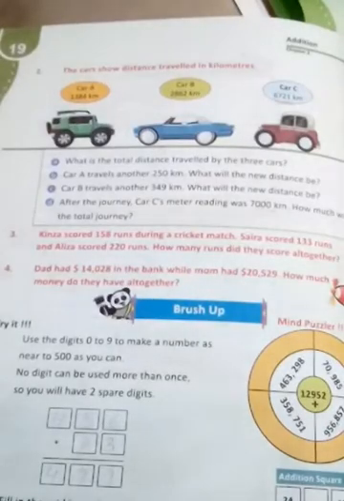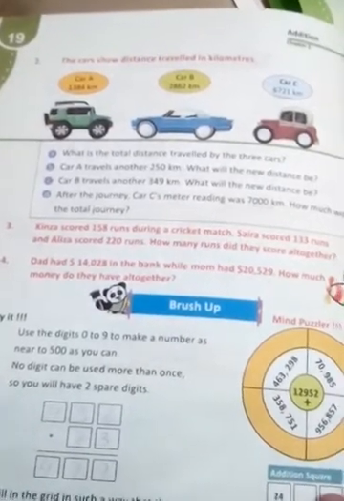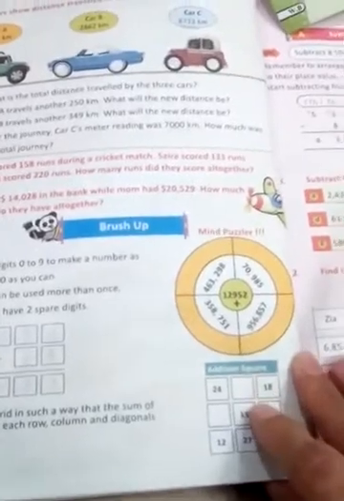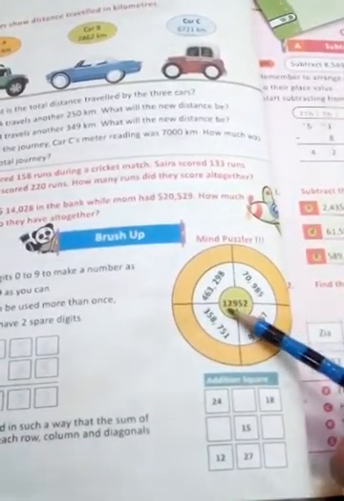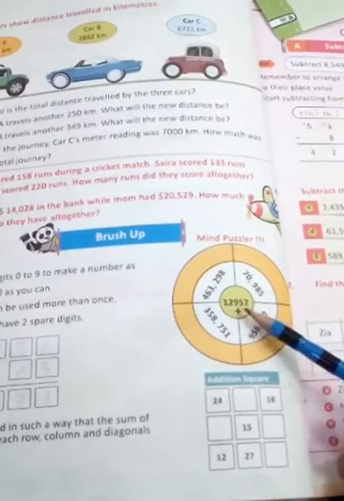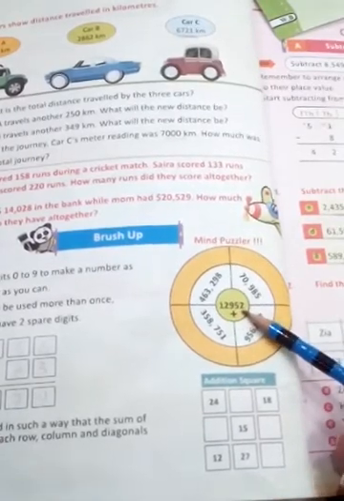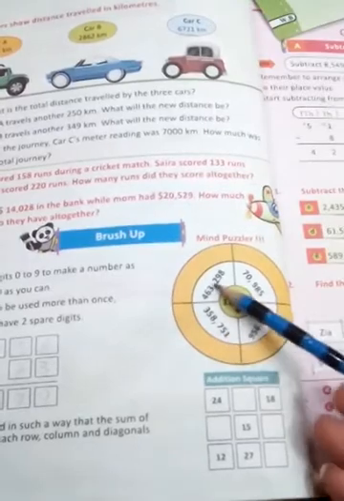Now move on to the next question. It is very interesting. Here you have to solve 3 different kinds of puzzles. Our first puzzle is for addition. I am going to explain it first to you. We have a number 12,952 in the middle and here we have 4 different numbers.